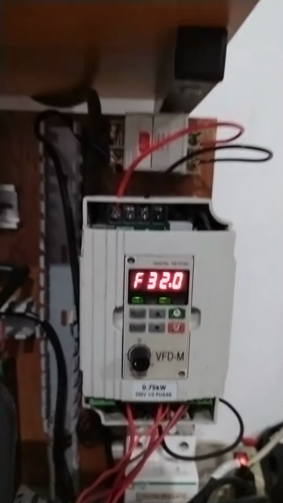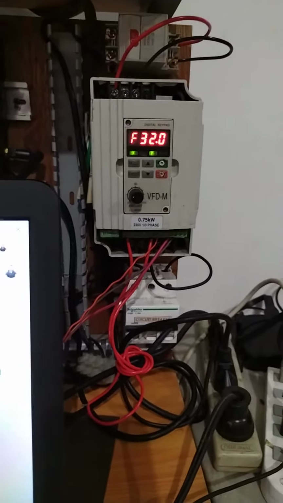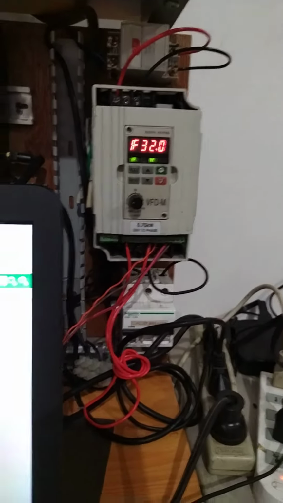variable frequency drive driving this AC motor. Okay, so these are the components, and of course this is my live system.